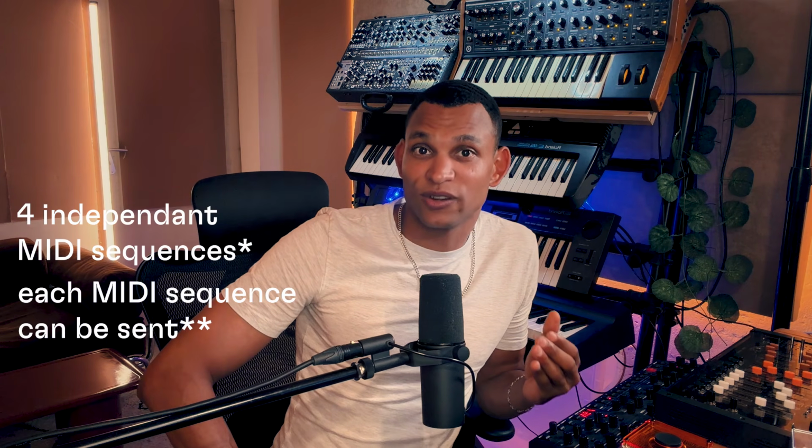So far, we've been using external MIDI devices to control the Random Synth. Now let's look at the opposite workflow. Because the Random Synth generates up to 4 independent tracks, each track can be sent to a different destination.